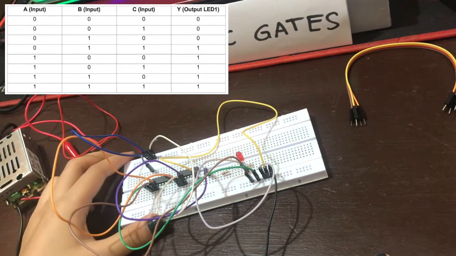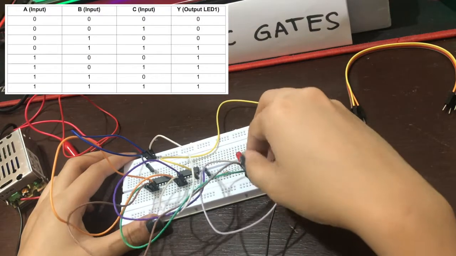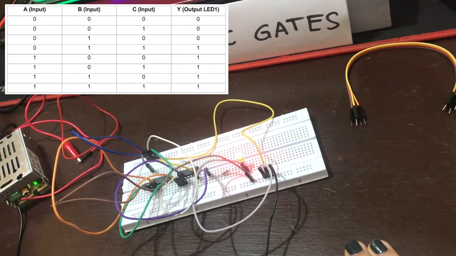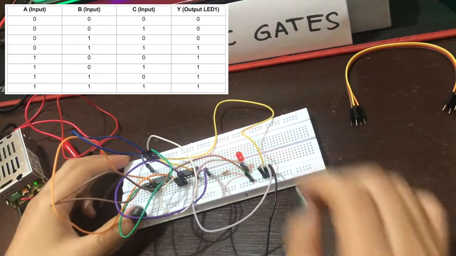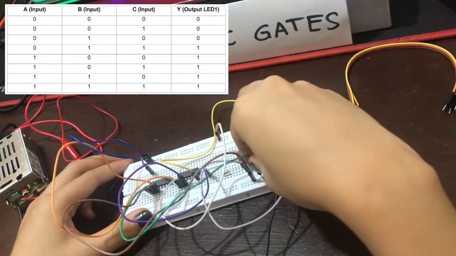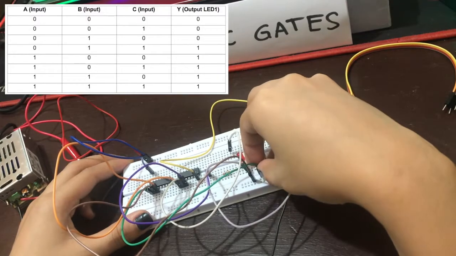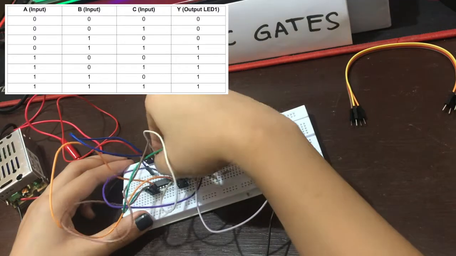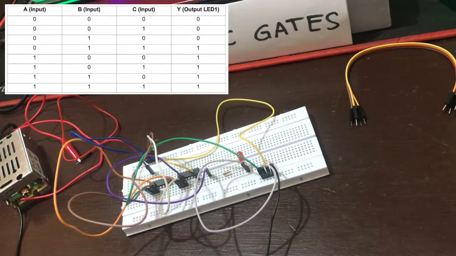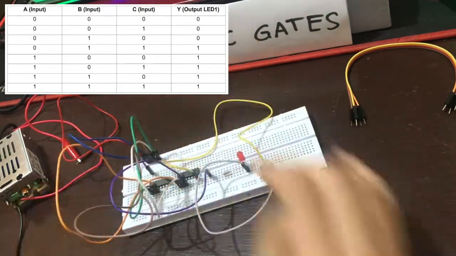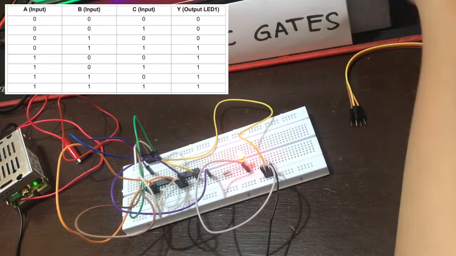When input terminals A and C have logic 1, output terminal is 1. When A and B have logic 1, output is 1. When all of the terminals are logic 1, output is logic 1.